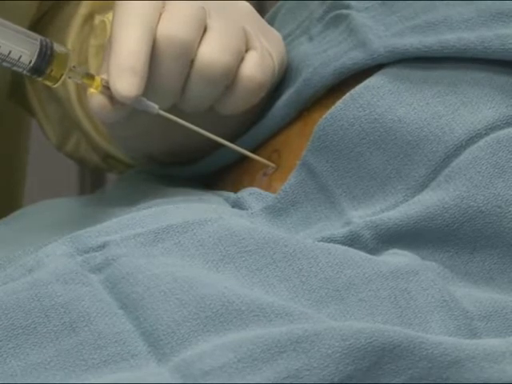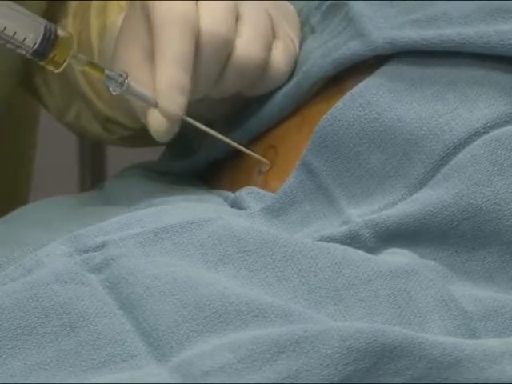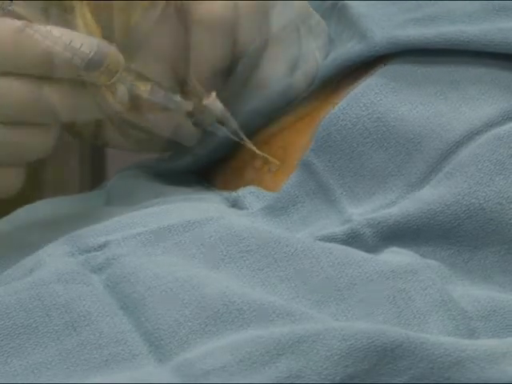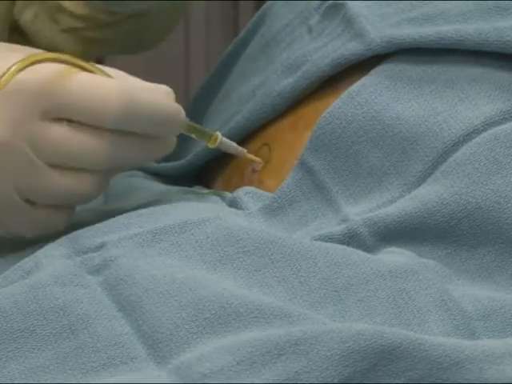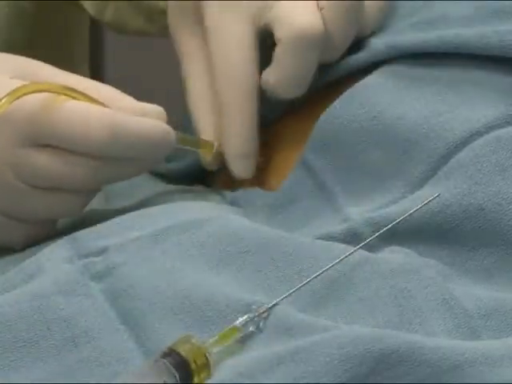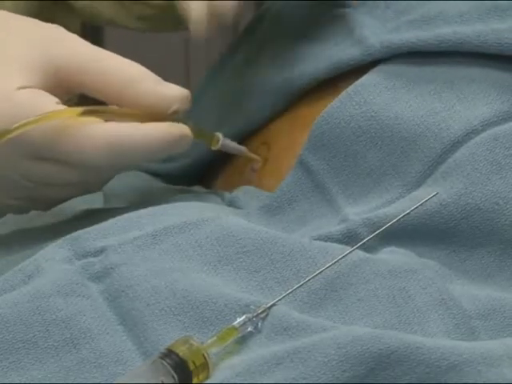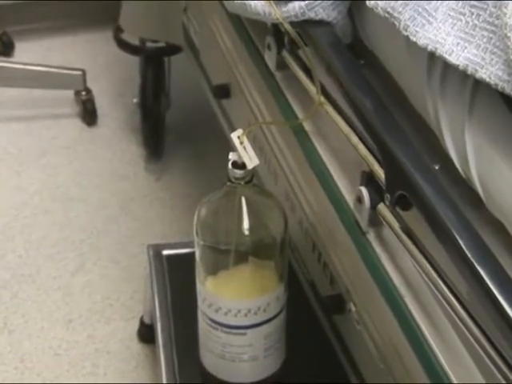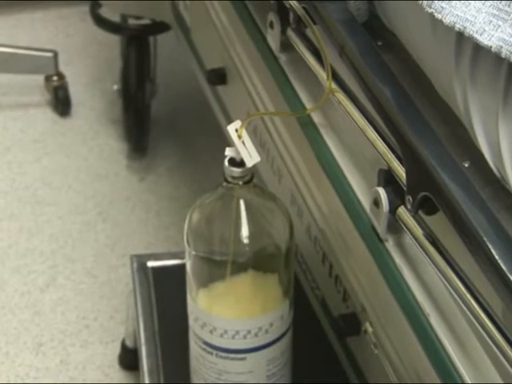When the cavity is entered, advance the needle and catheter another 2 millimeters, then slide the catheter forward off the needle and remove the needle from the assembly. Free-flowing fluid should come out of the catheter. Attach the connector tubing to the catheter, then quickly connect it to the collection bottle. A stopcock system or tubing clamp is used to regulate the flow when transferring bottles to avoid spillage.